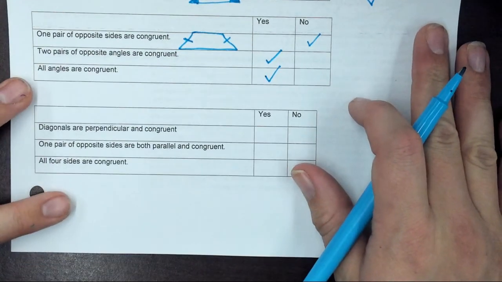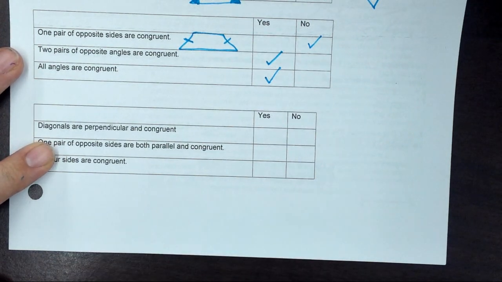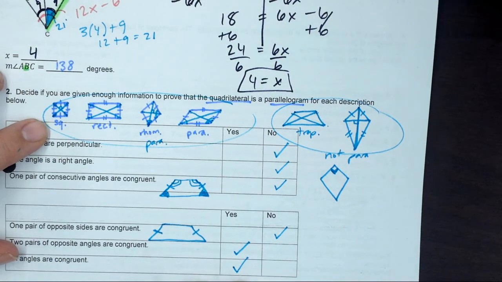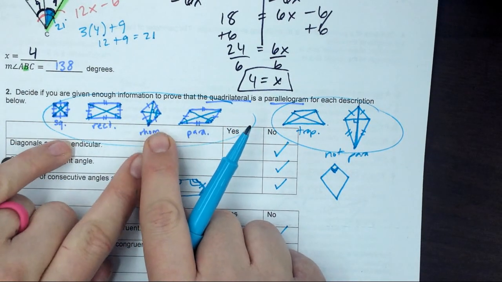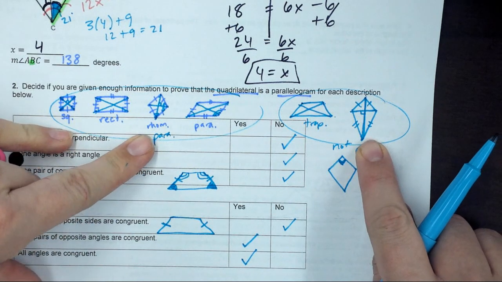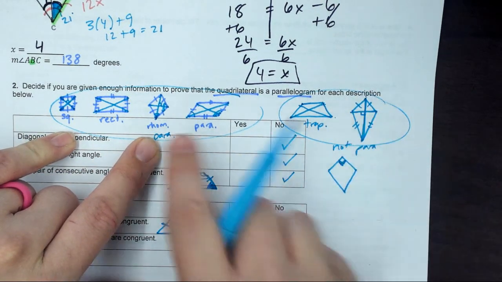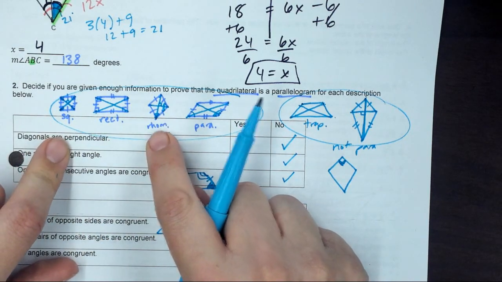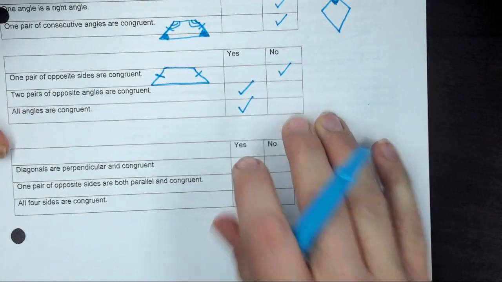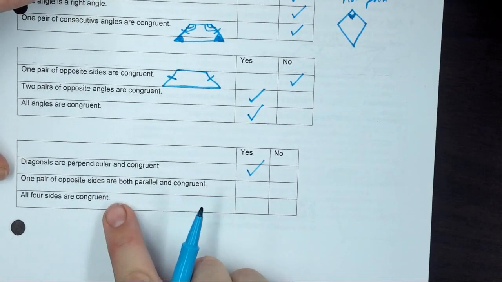All right, down here, diagonals are perpendicular and congruent. Okay, so the only shapes where the diagonals are perpendicular, if you remember, are the square and the rhombus, but also the kite. But then they also said diagonals are perpendicular and congruent, and the diagonals are not congruent on the kite. They're not necessarily congruent on the rhombus, but they are congruent on the square. So that is a parallelogram. It's the only one we're left with. So yes, that's enough to prove that we have a parallelogram.